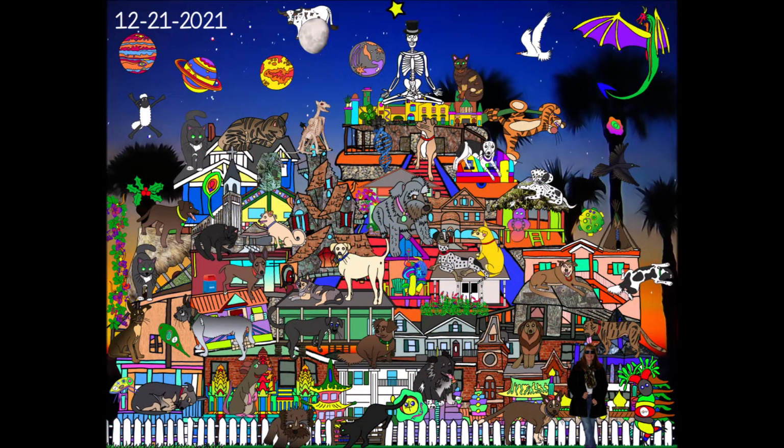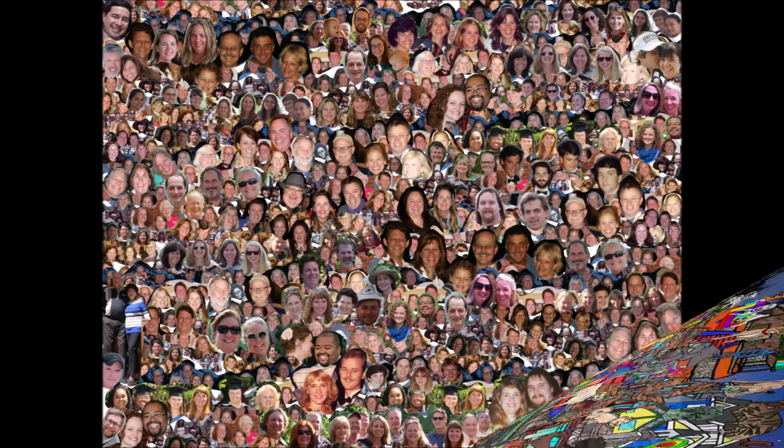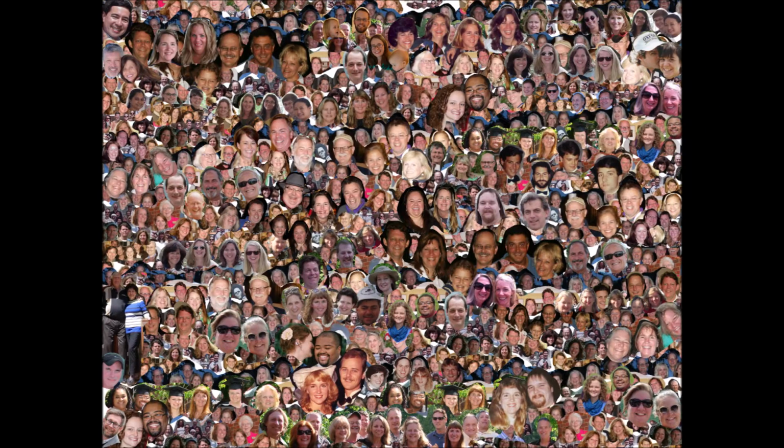This is the last one I want to share today, and it's called simply the queendom. It consists of layers and layers and layers of houses I've drawn and the pets that people have shared with me over time. The skeleton on top was Dooley, the spirit of Oxford College.